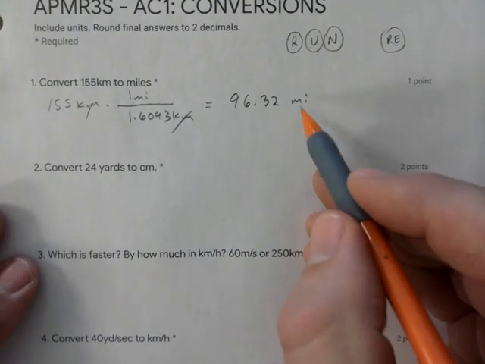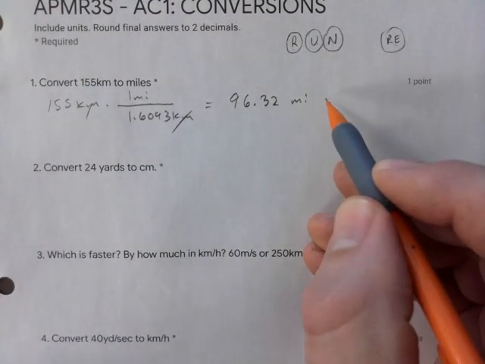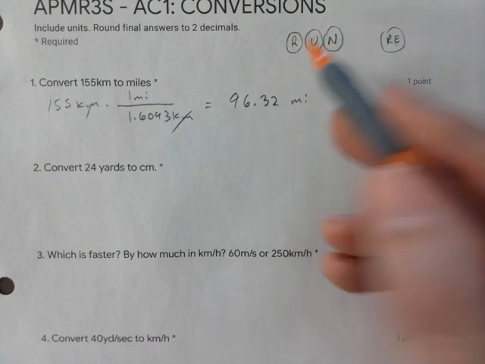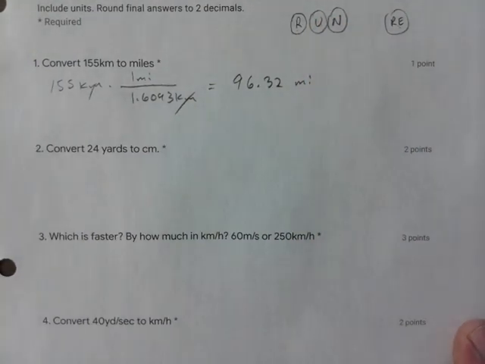There you go. So if you're missing the miles, put a U next to it. If you didn't round correctly, you put an R next to it, okay? Then later at the end, we'll add it all up.